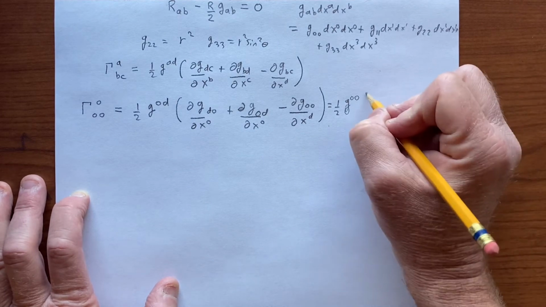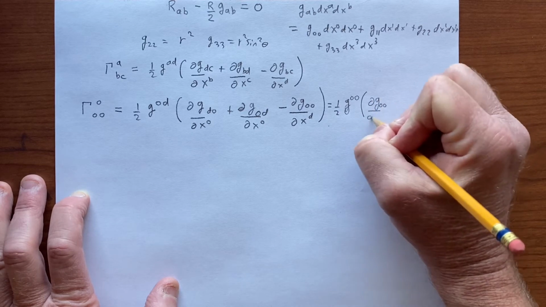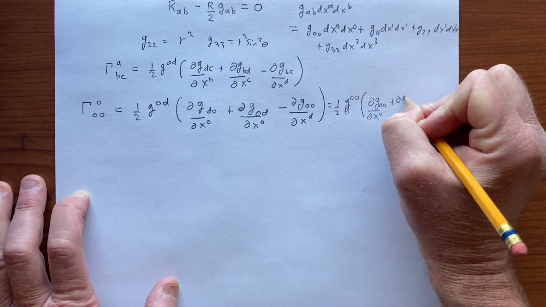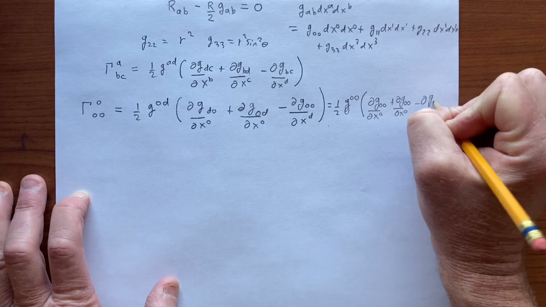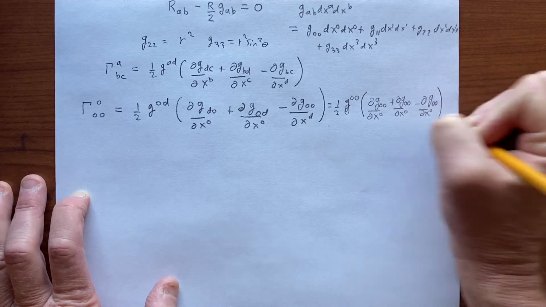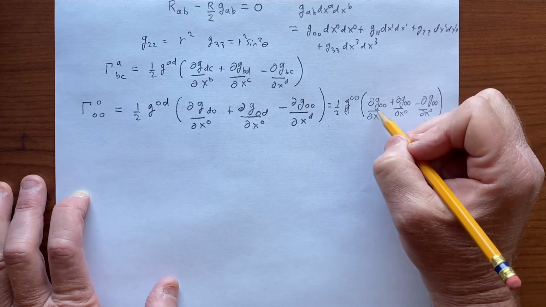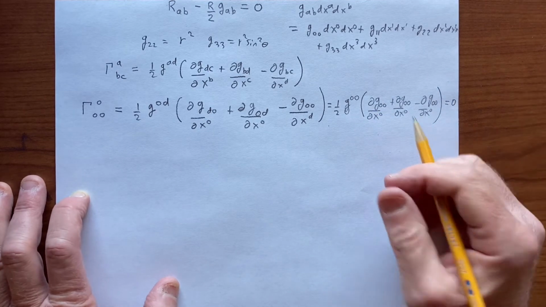So we'll stop at that. This is the g^{00} dg_00 in x^0 minus dg_00 in x^0. So we really have just a term like this, but we know it doesn't depend on time. So this is 0. So we have that expression.